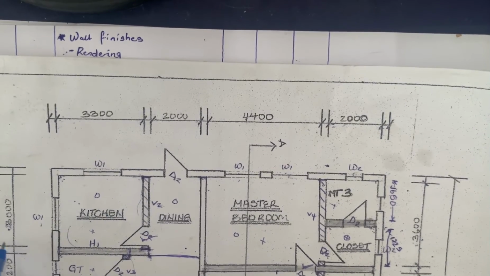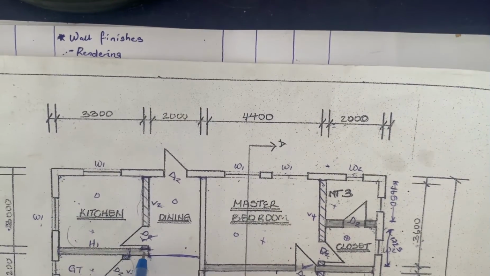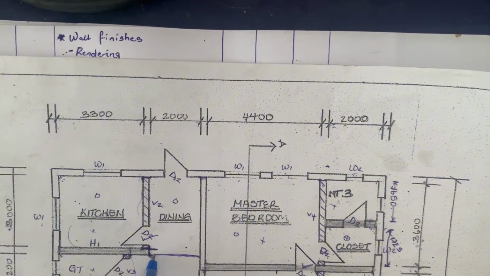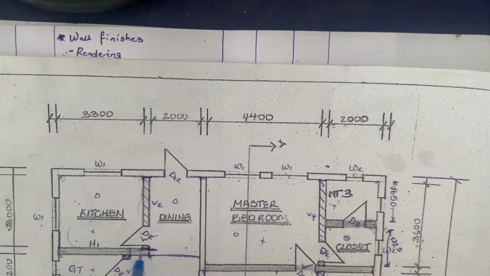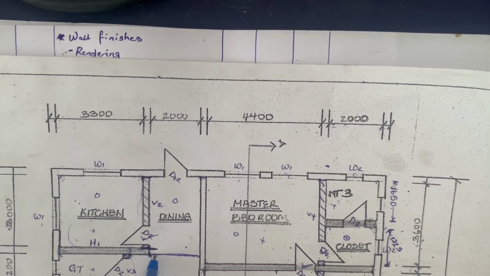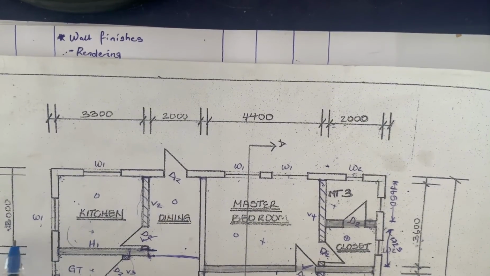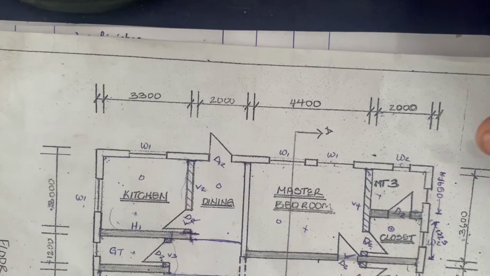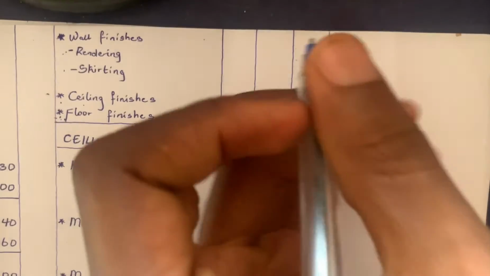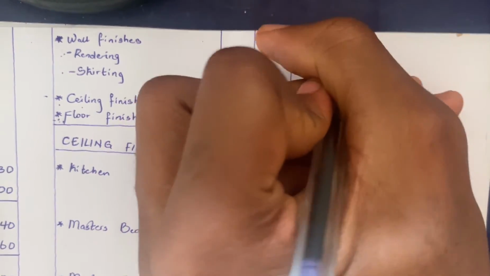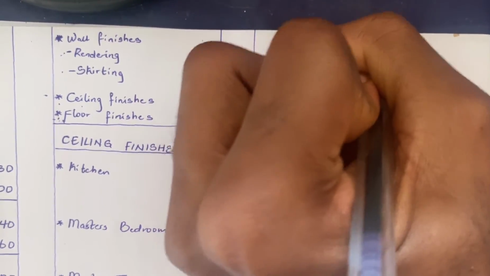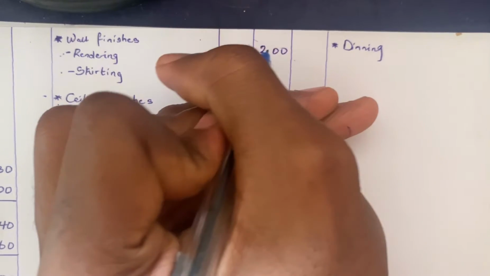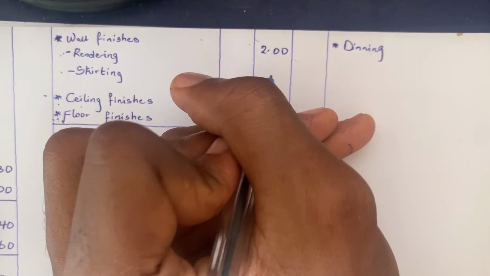So we know that the end-to-end dimension from here to this end here is 3000. So we need to know the dimension from this end, which is the thickness of the wall, and the thickness of our wall is 225. So if you add 225 to 3000, it will give me 3225. So it means that when we're booking for the dining, the length of the dining is 2000, which is 2.00, and the width of the dining is what?